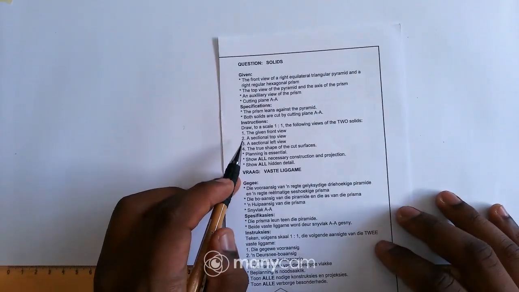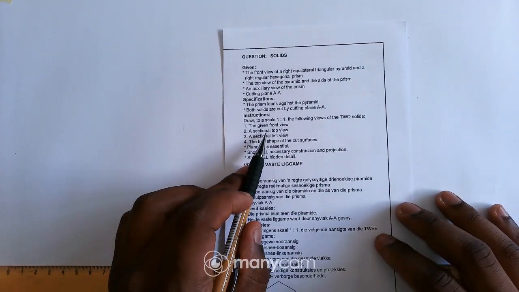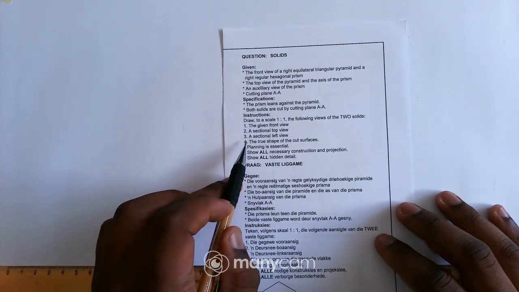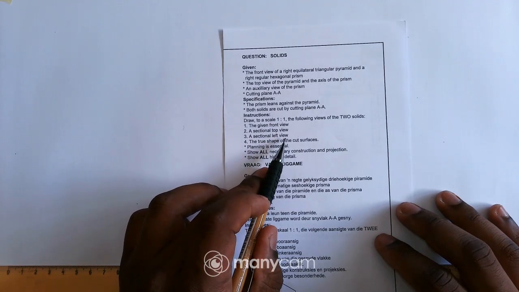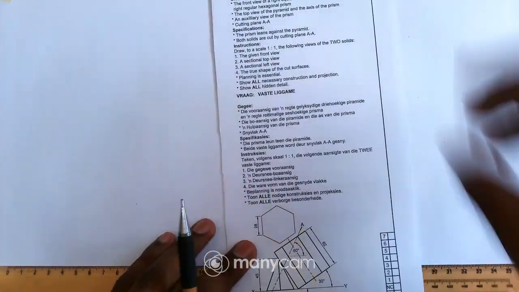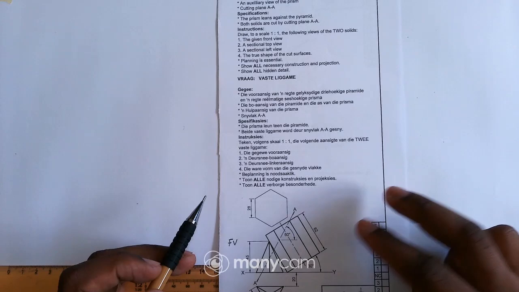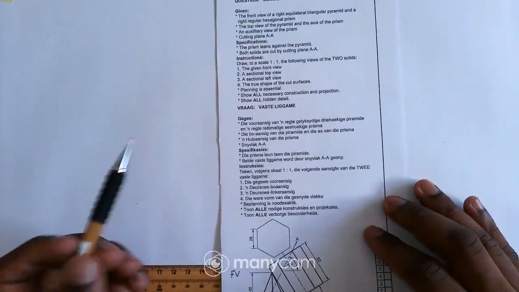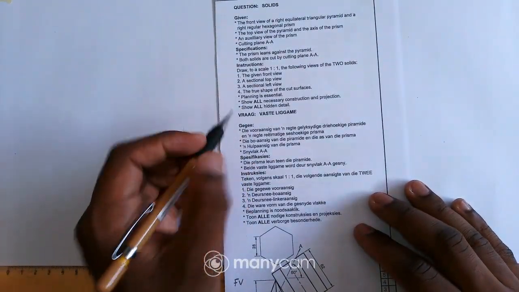We are also required to draw a sectional top view and a sectional left view. Obviously we'll use the cutting plane, right? Now I can just start drawing my solid geometry drawing.